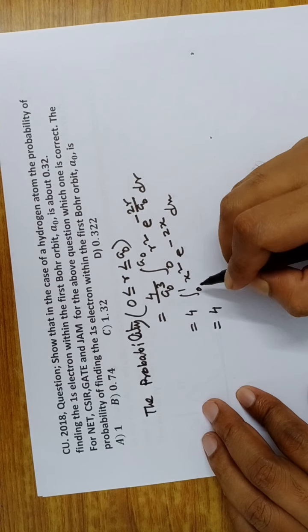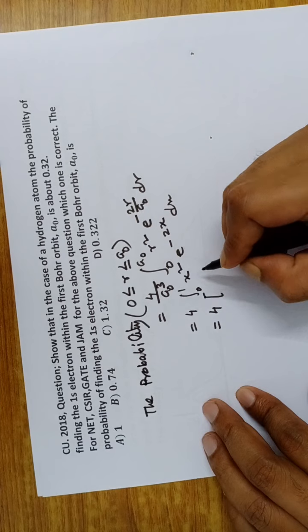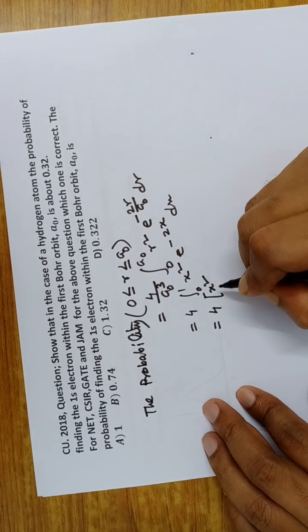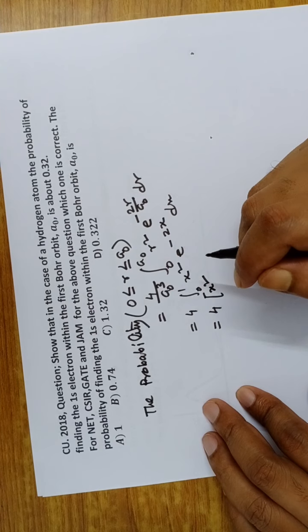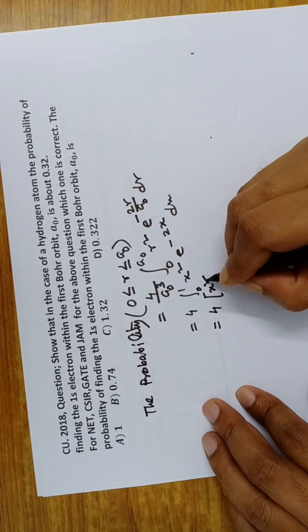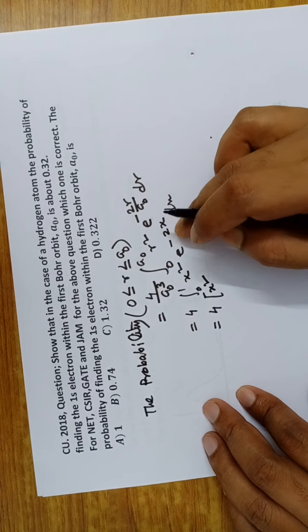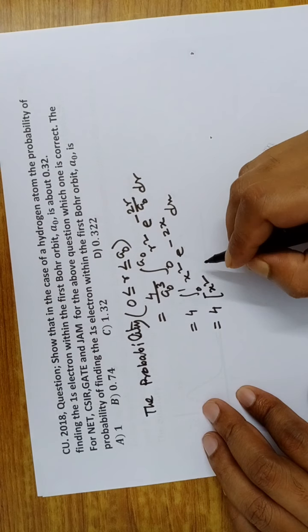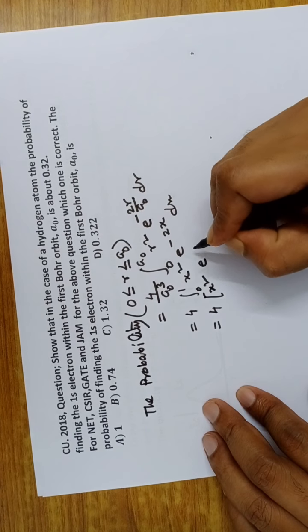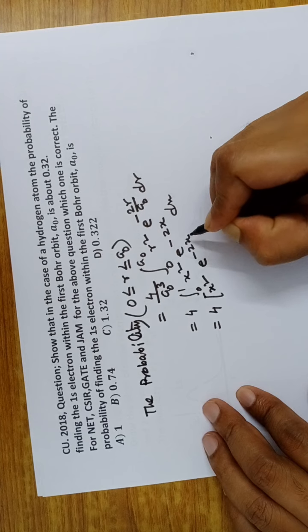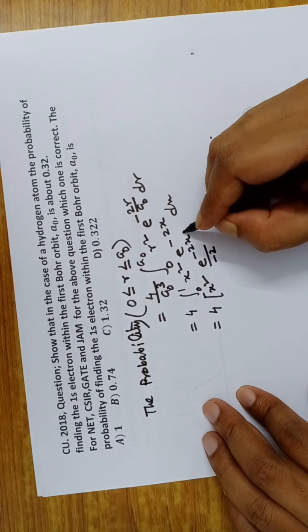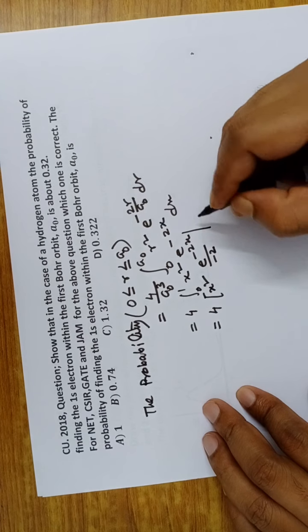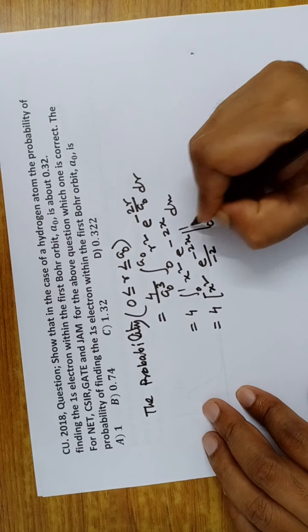4 into x squared. There are two terms, so we should do it by parts. x squared, then what will be the value of this? e to the power minus 2x by minus 2, and the limit of this is 0 to 1.